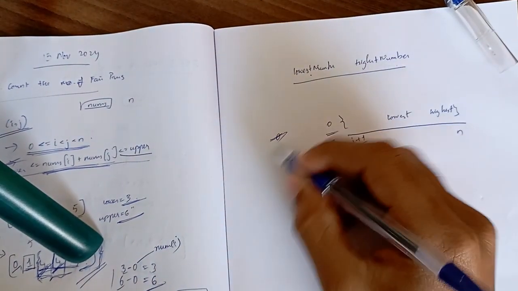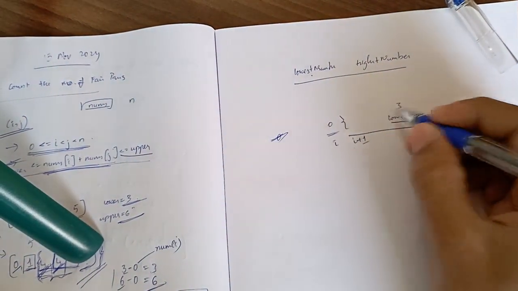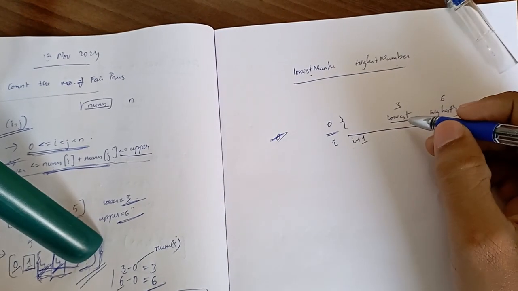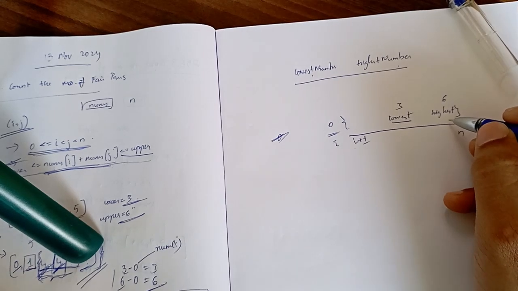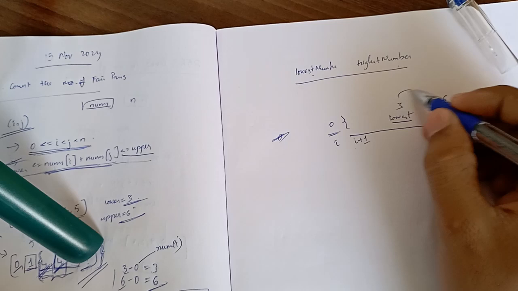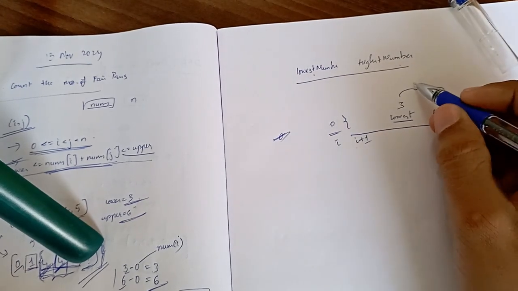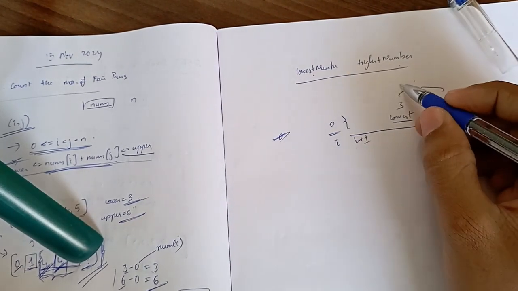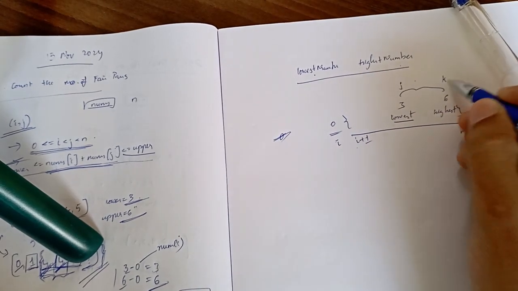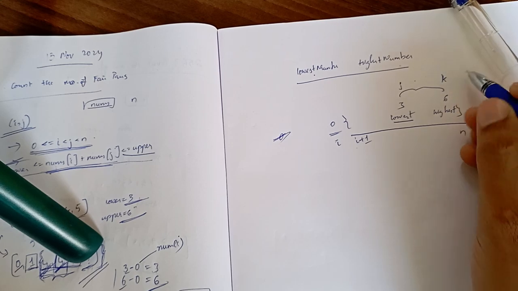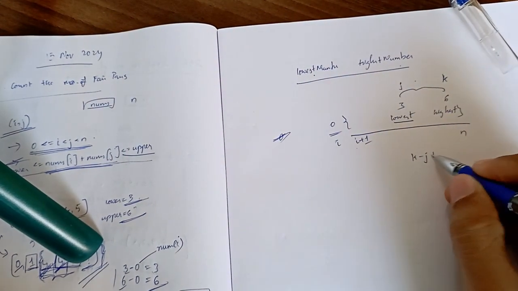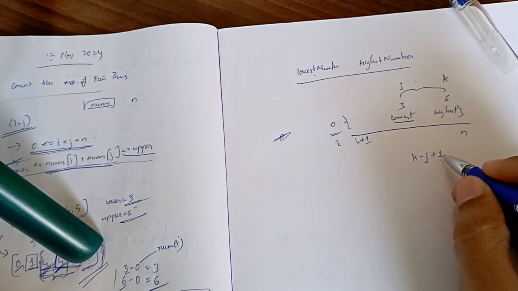If the current element is 0 and we got lowest as 3 and highest as 6, so if we found those elements, what is the size of this array? If it is at j and it is at k, we need to do k minus j plus 1.